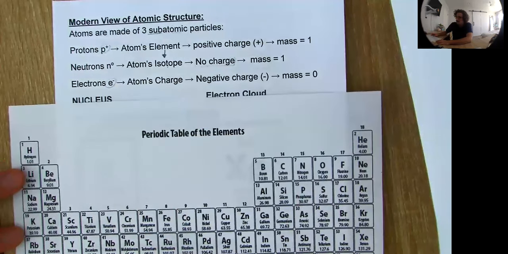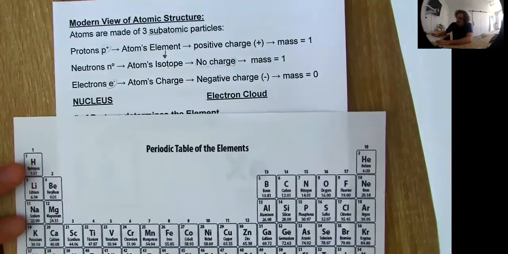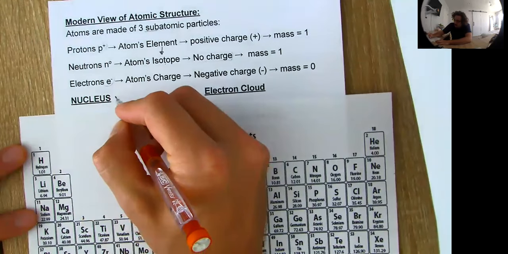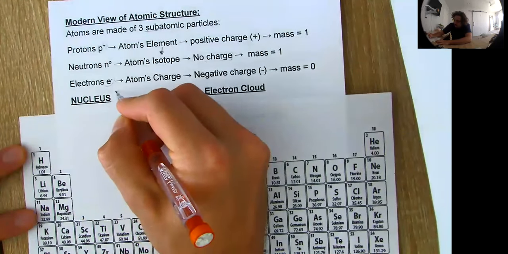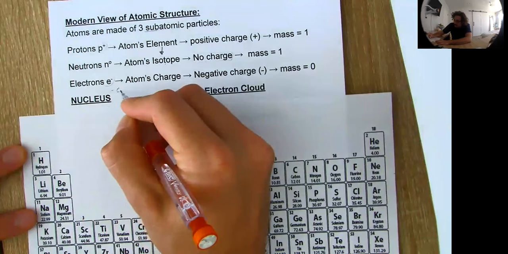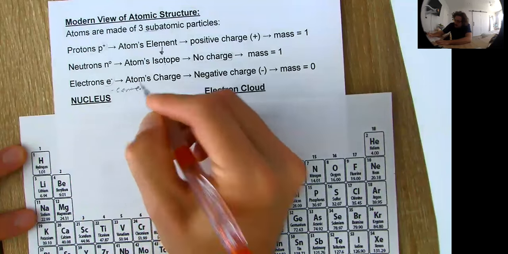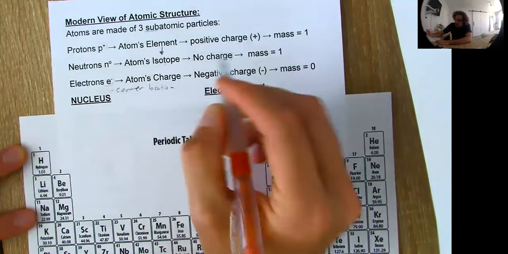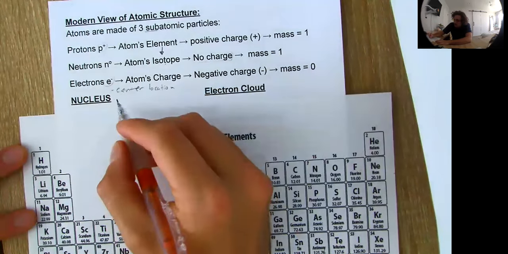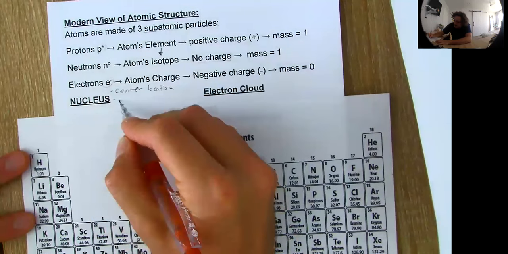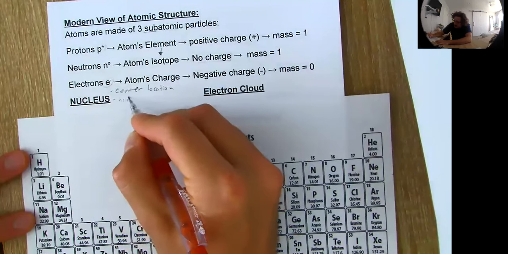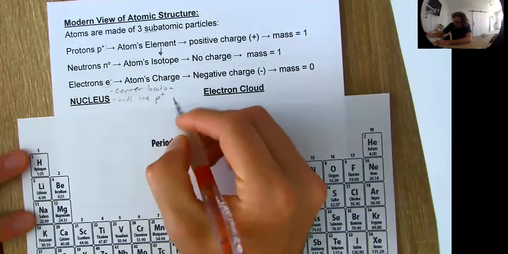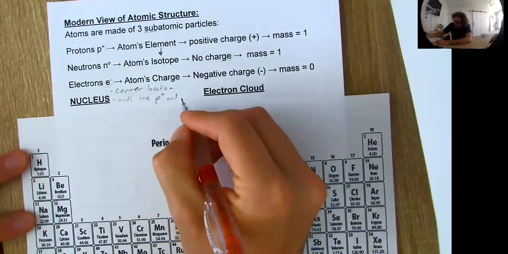Electrical charge. Okay. The nucleus is the name for the center location of the atom. The nucleus holds the protons and the neutrons.